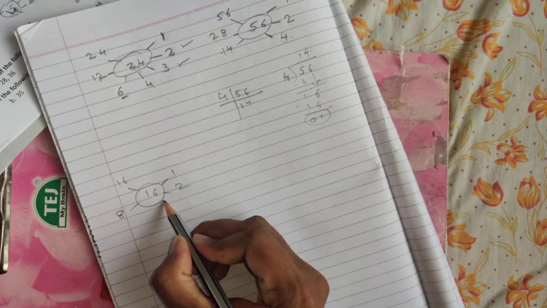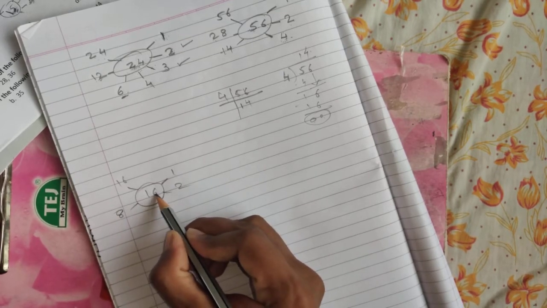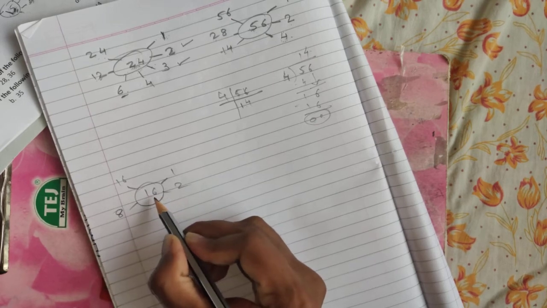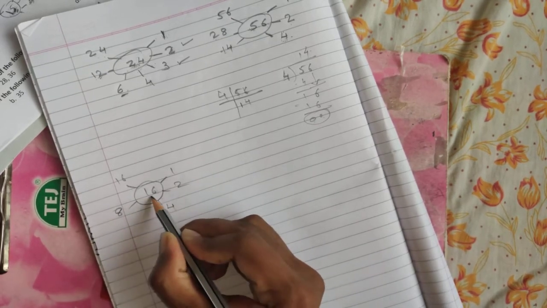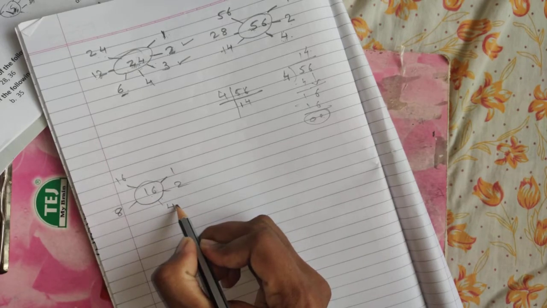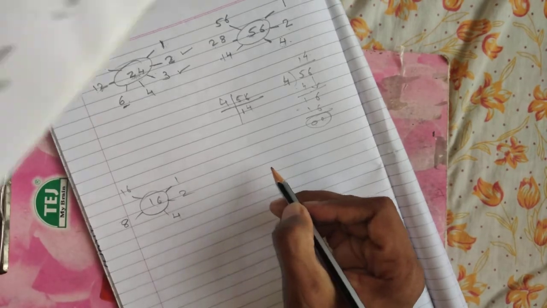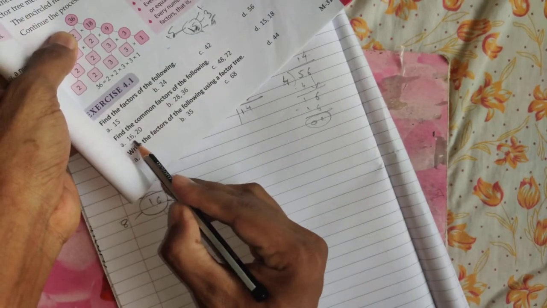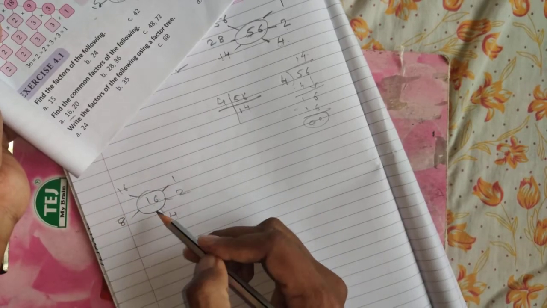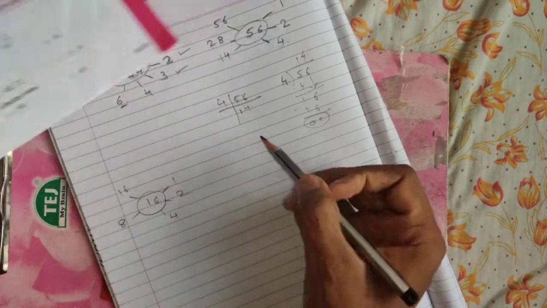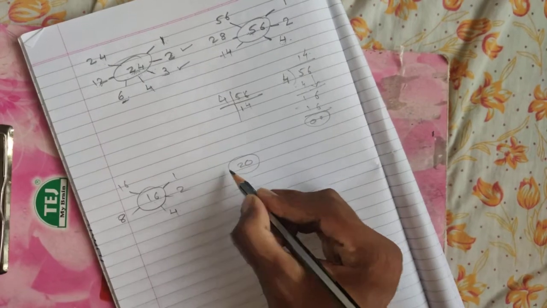Next test is what? Divisibility test of 3. Apply that one. 1 plus 6 is 7, and 7 is not divisible by 3, so the number will not be divisible by 3. Next test is divisibility test of 4, and 16 is divisible by 4. 4 fours are 16, right? We have got the factors of 16 here, right? These are the factors of 16. Now next step is what? We have to find the factors of 20.